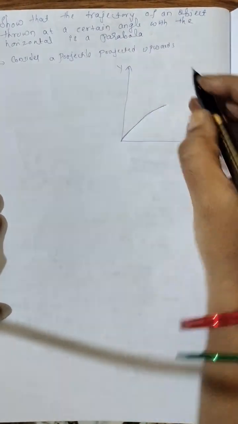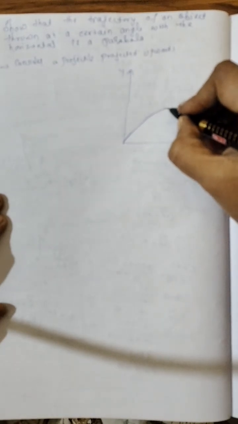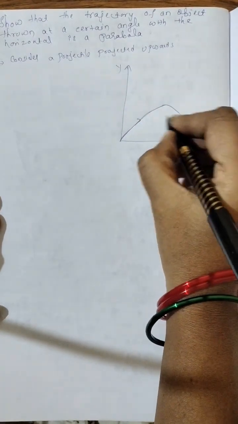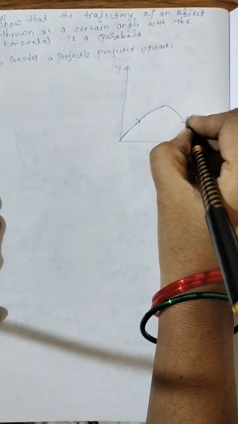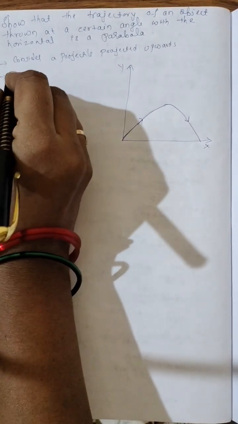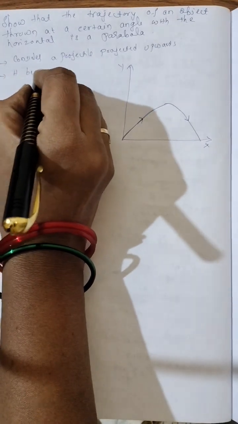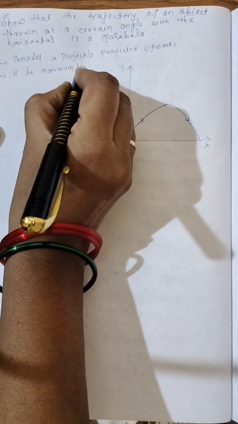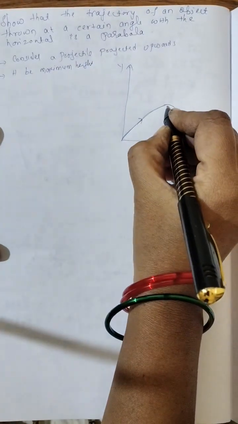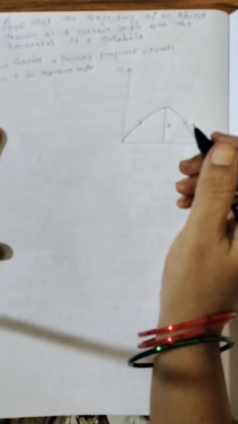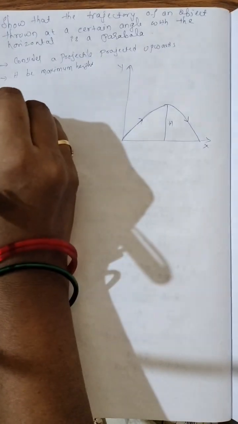It reaches the maximum height and again returns back to the earth. Let h be the maximum height. It reaches the maximum height and again returns back to the ground.